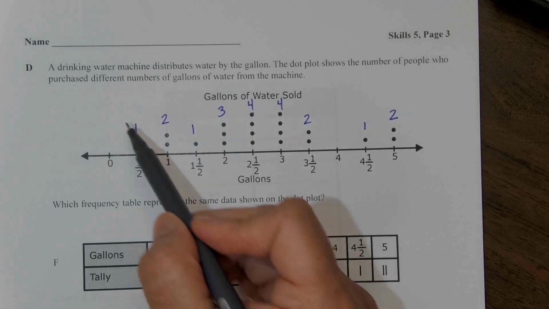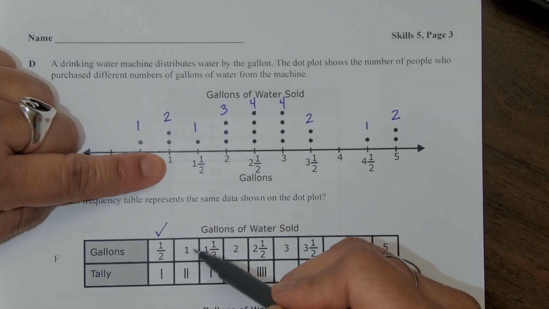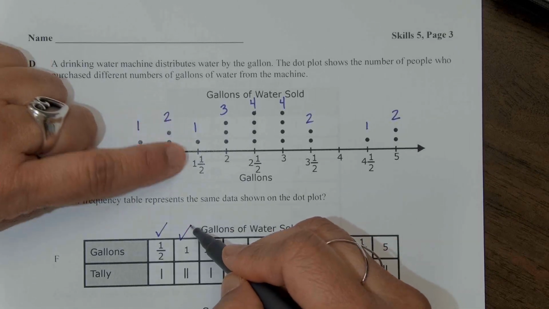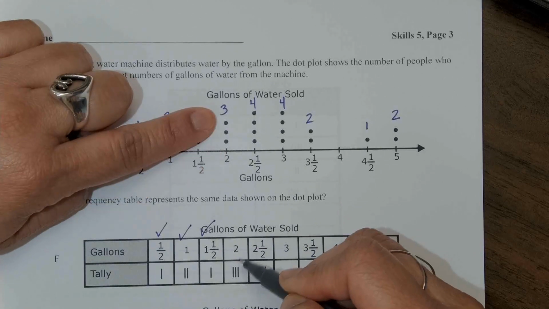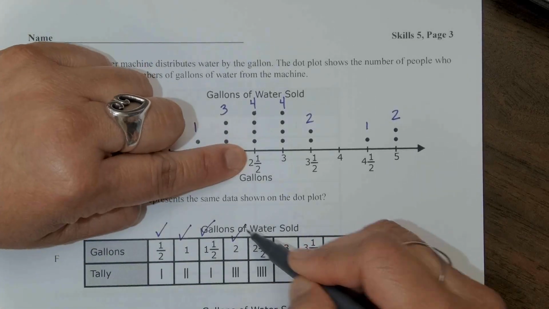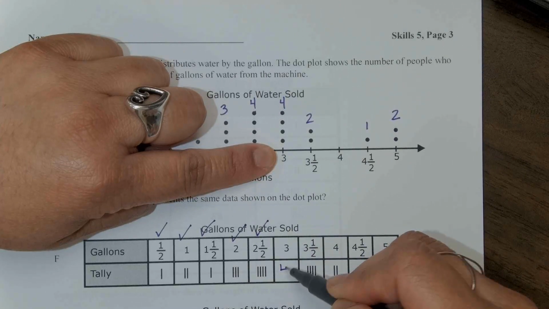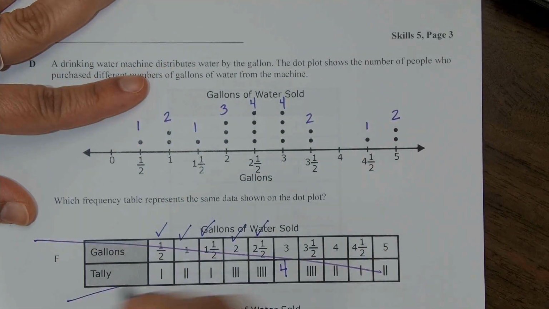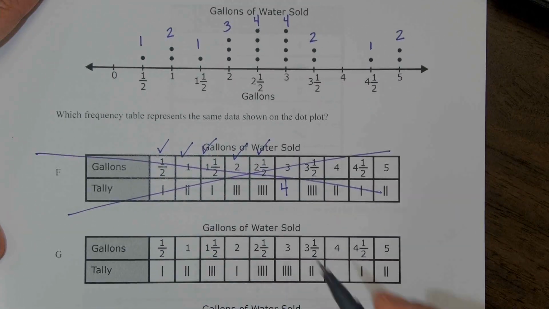So for half a gallon, we have 1 tally. For the number 1, we have 2 tallies. For 1.5, we have 1. For 2, we have 3. That's correct. For 2.5, we have 4. For 3, we have 4. Uh-oh, we're missing the number 4 right there, so F is out. So I'm going to move on to letter G and start again.